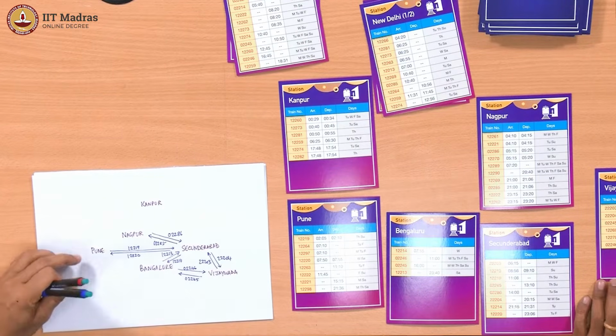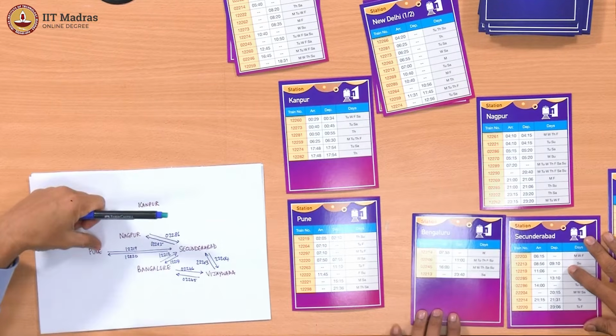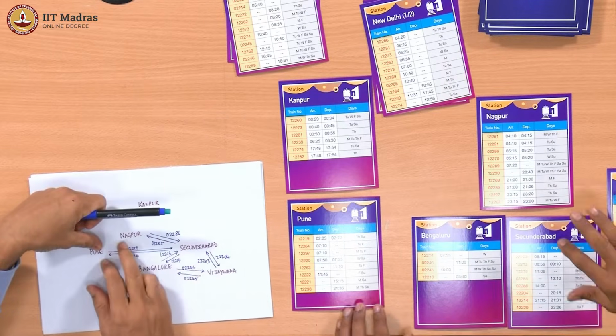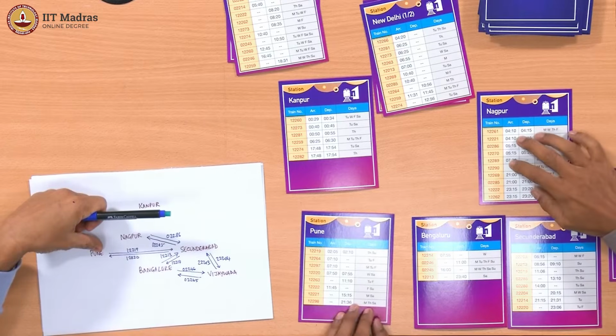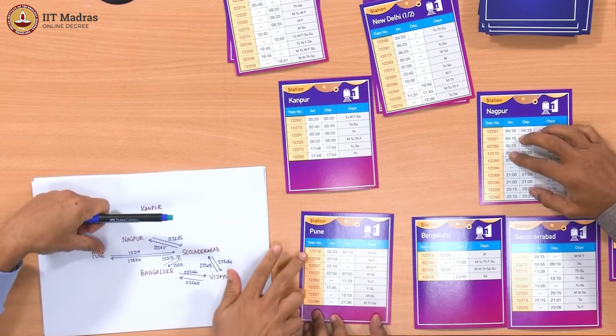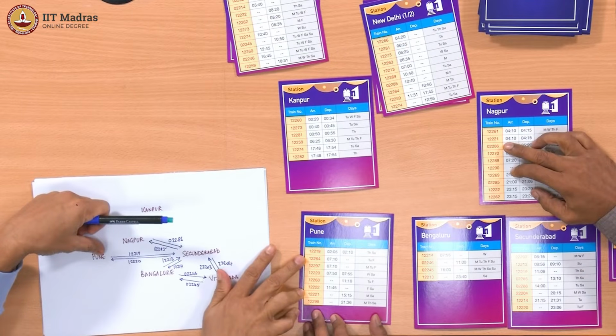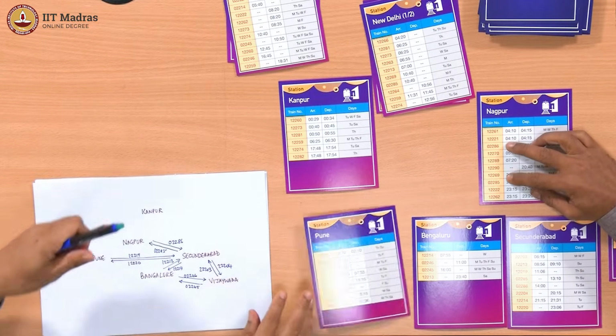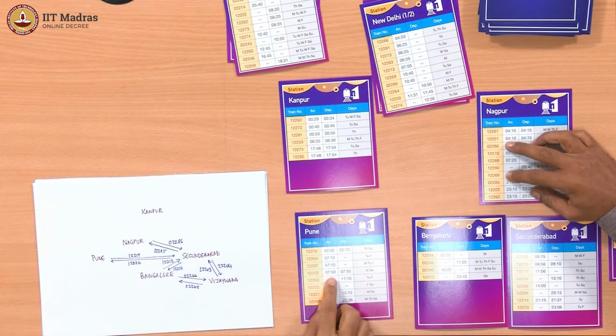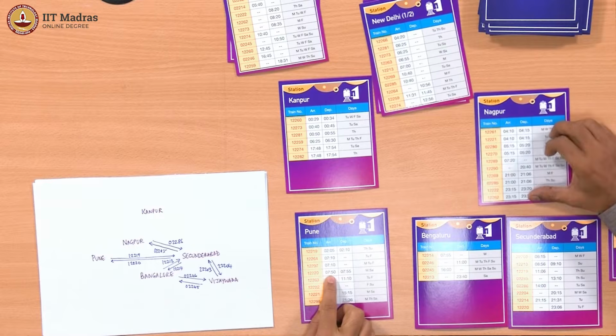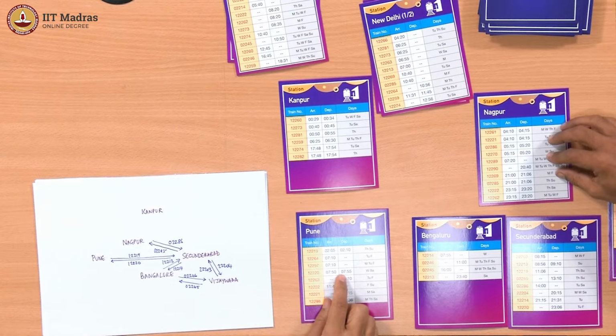Now we can look at Pune and Nagpur. Pune we have already compared with these three. So we only have to look for Nagpur. 12220, and 12221 is there. 21 is leaving from Pune at 7:55.